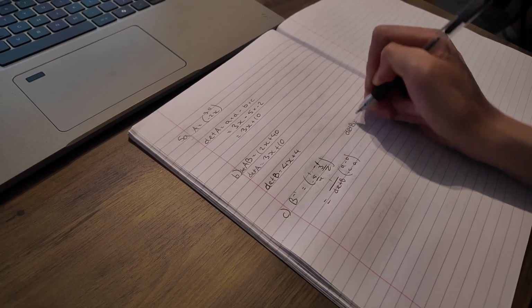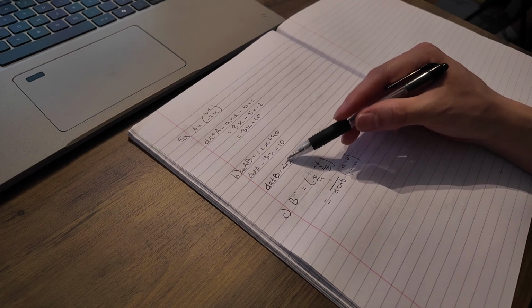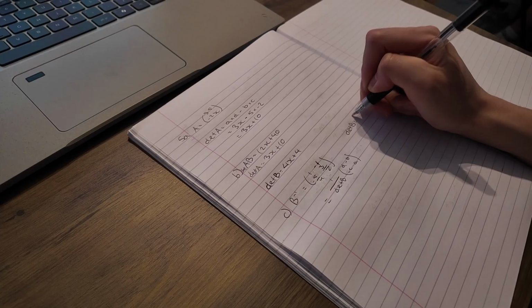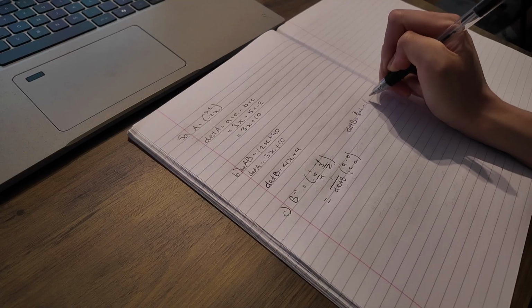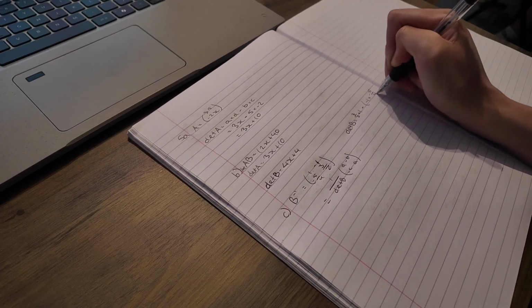Det B, well, we found out that det B was 4x plus 4, but I'm just going to use this. So 3 over 2 times 1 minus 1 times minus 5 over 4.